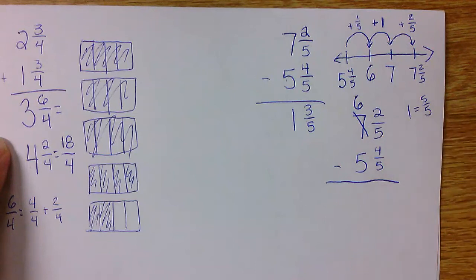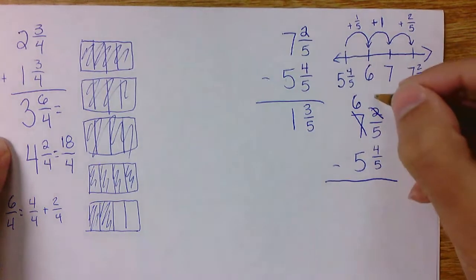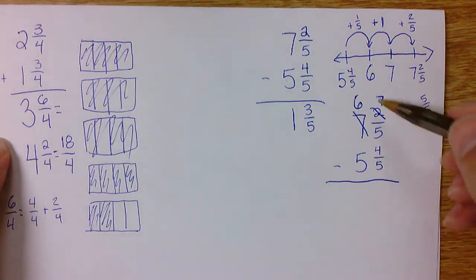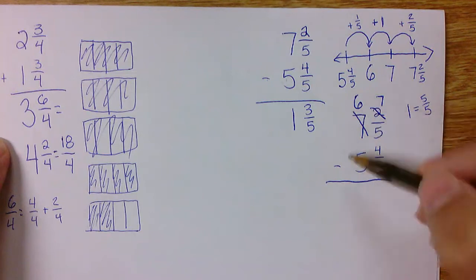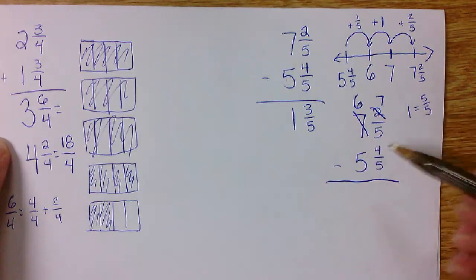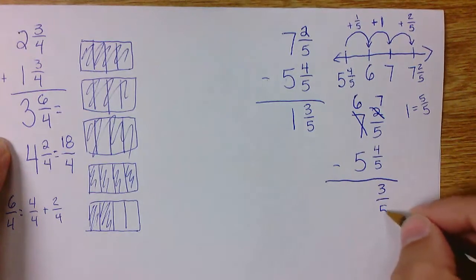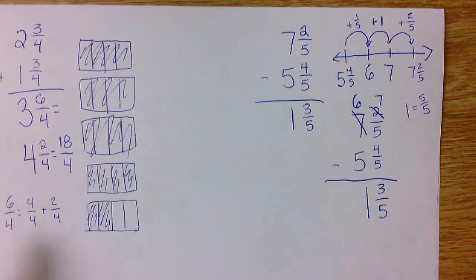Well, I already have 2/5 there. So if I'm adding 5 more fifths, now I'm going to get 7/5. So 6 and 7/5 is really the same thing as 7 and 2/5. I just regrouped it a little bit. And now we can subtract. 7/5 minus 4/5 would be 3/5. And 6 minus 5 would be 1. Again, getting that same difference. All right, so those are the 2 different strategies that we can use for subtraction.